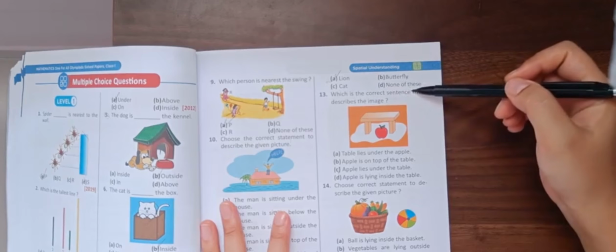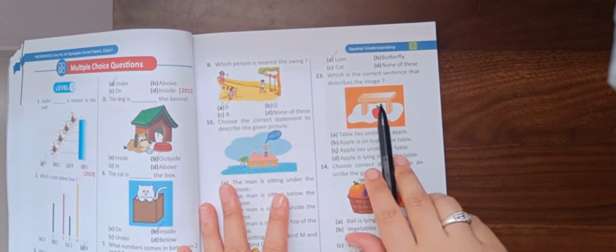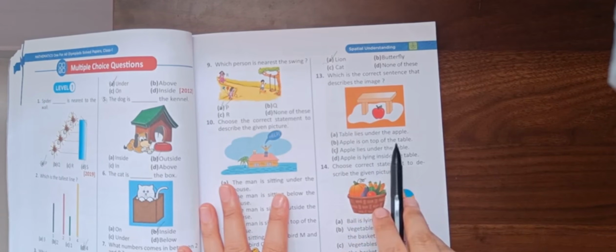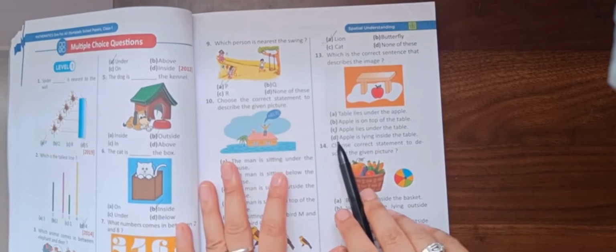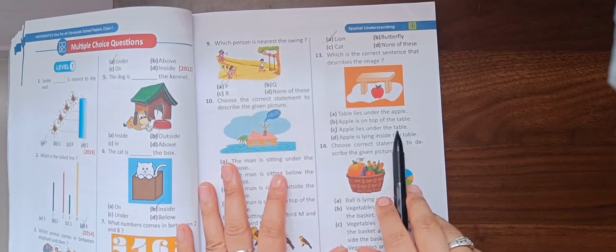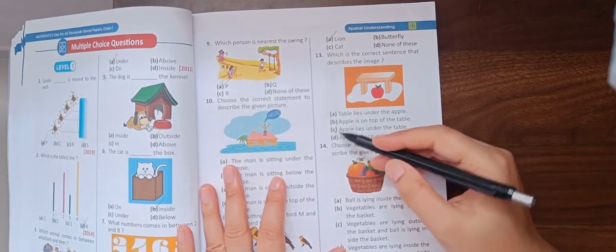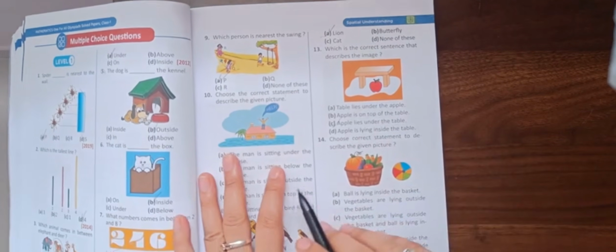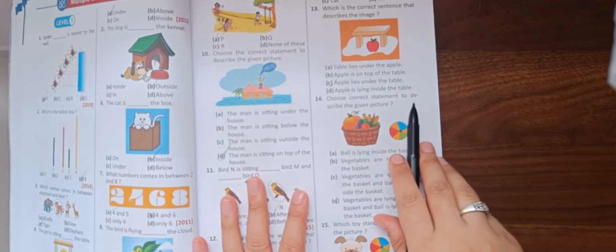Which is the correct sentence to describe the image? Table lies under the apple? No. Apple is on the top of the table? No. If the apple is here, then we can say the apple is on the table. Apple lies under the table? Yes. Apple lying inside the table? We don't have a hole inside. So the answer is C.